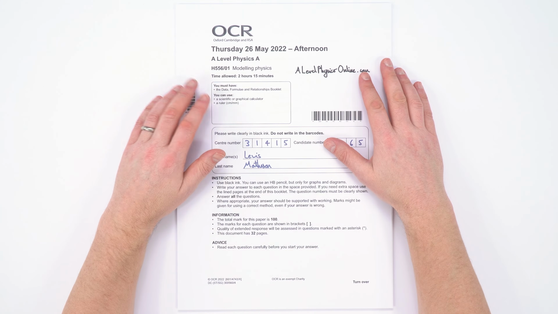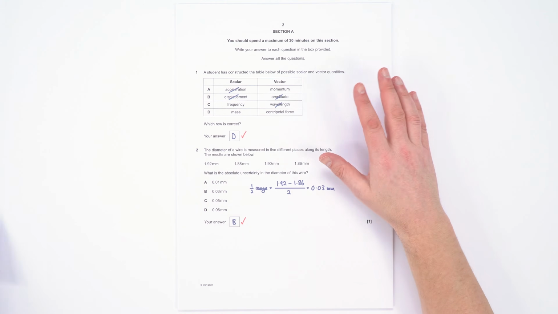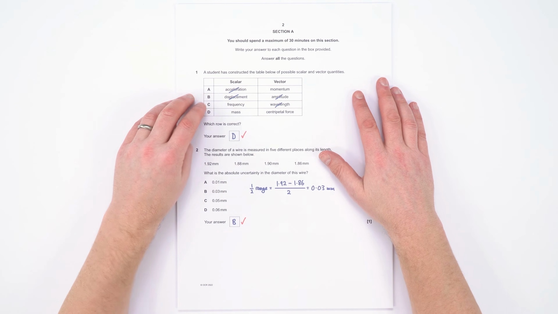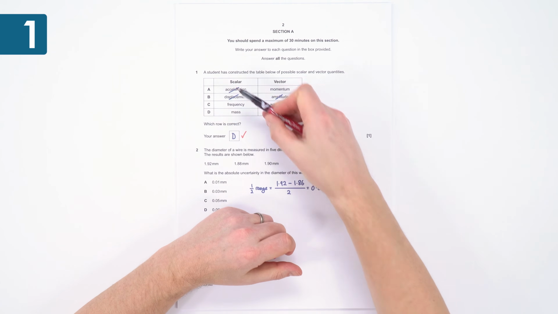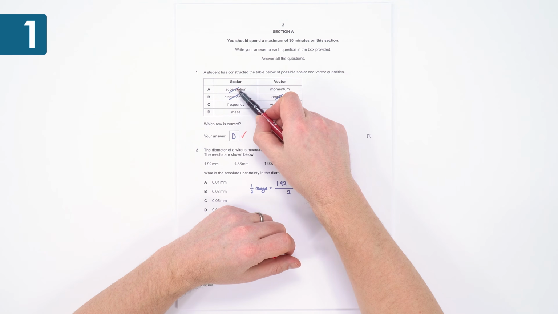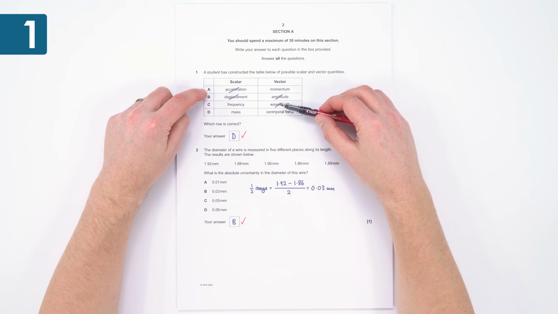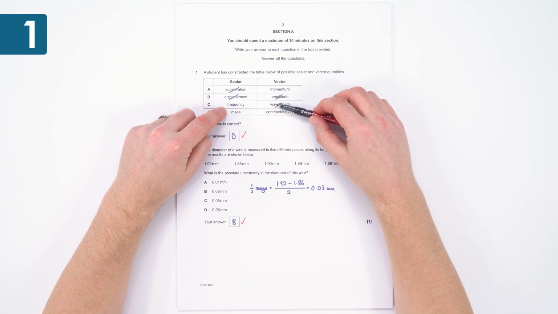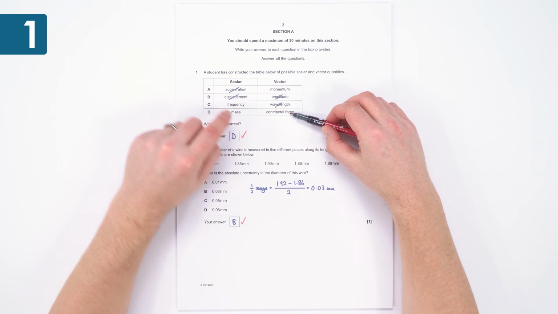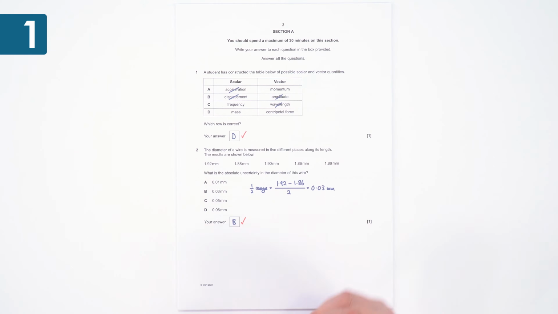Welcome to the modelling physics paper from OCR from 2022. These are my work solutions, which I'm just going to go through. The first one is really about scalar and vector quantities. Looking at the table here, we know that acceleration and displacement are both vector quantities, so it can't be A or B. And over here, the wavelength is a scalar quantity, so it's not that. And of course, centripetal force, because it's a force, must be a vector, so D is the correct answer.